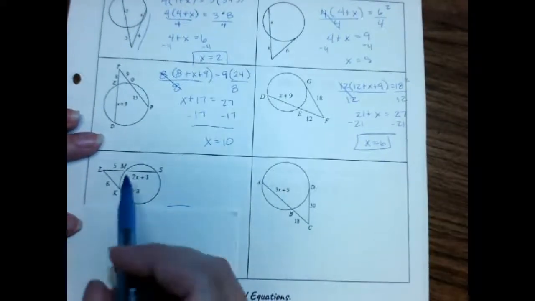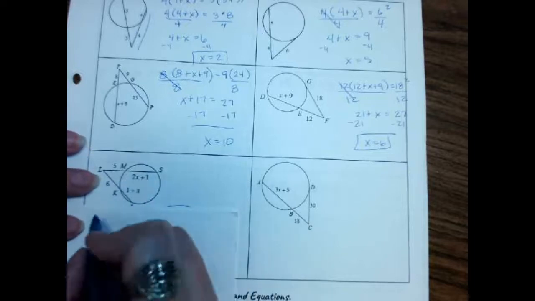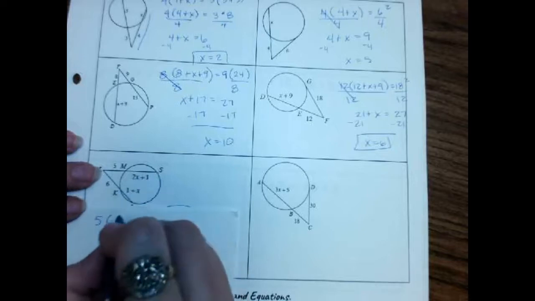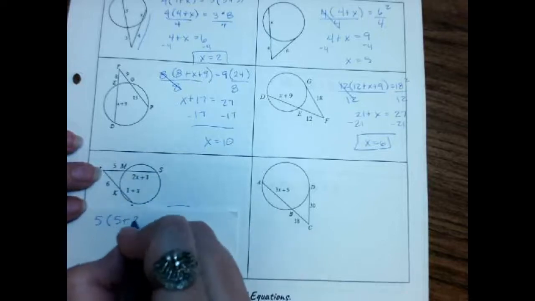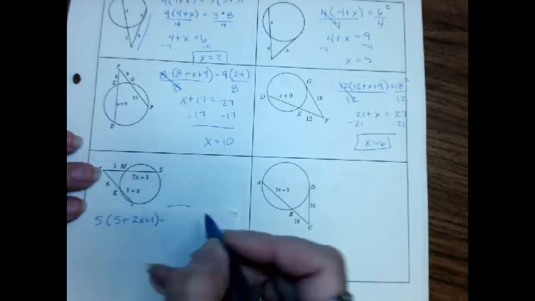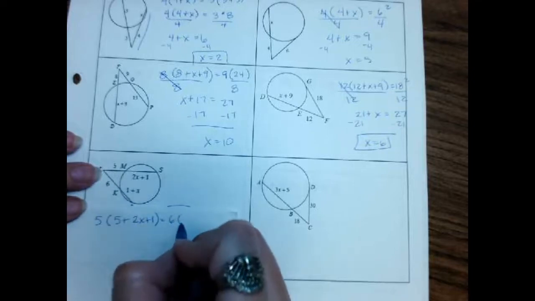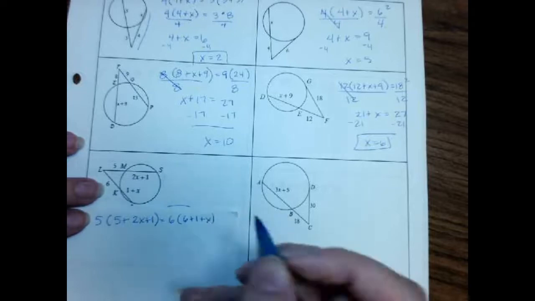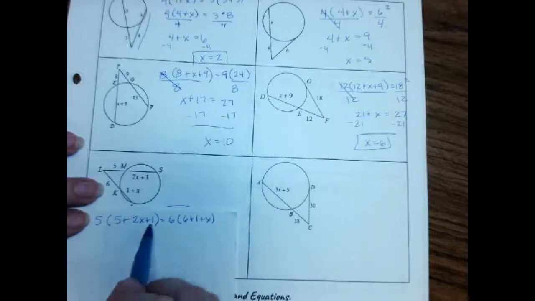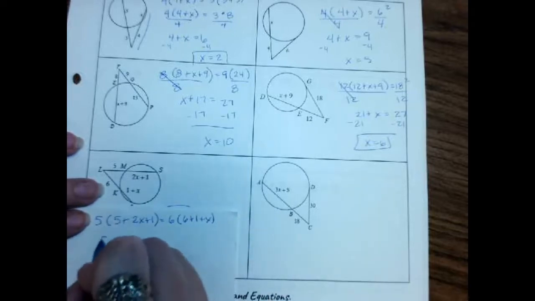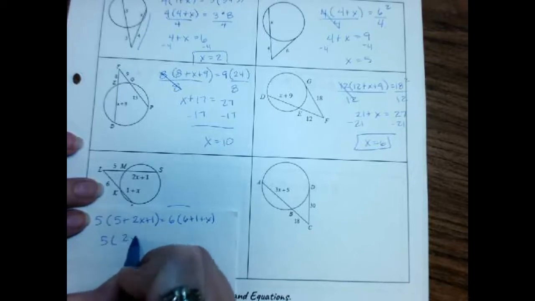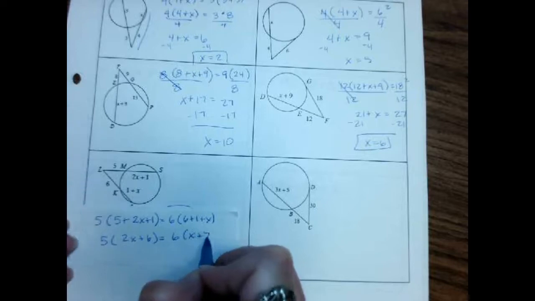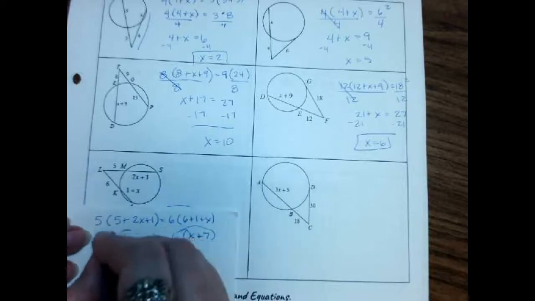Okay, so in this kind, you're going to have to be a little careful when you start to write it down. So I've got 5, and then the whole thing will be 5 plus 2x plus 1 equals 6, and then 6 plus 1 plus x. And I'm going to have to distribute, but I'm going to combine like terms first because it's kind of a mess. 2x plus 6, and 6, and x plus 7. That looks better already. Now I need to distribute.